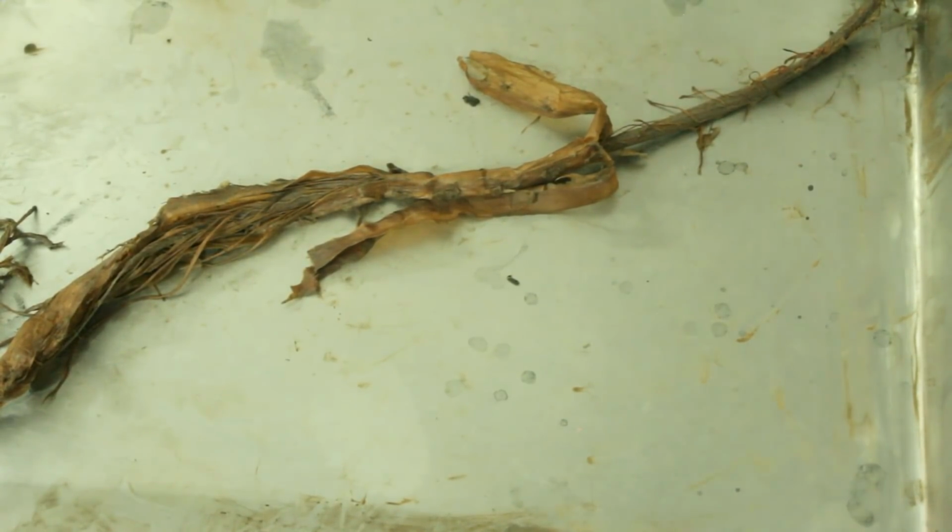Spina bifida with meningomyelocele occurs when the meninges and spinal cord project through the vertebral defect.